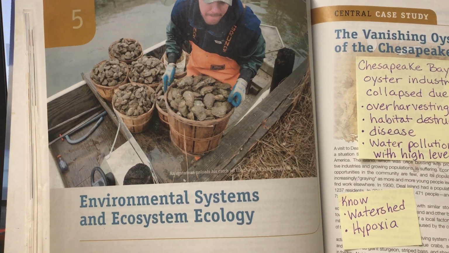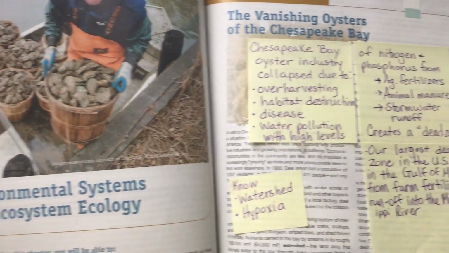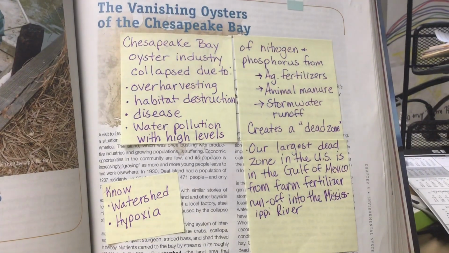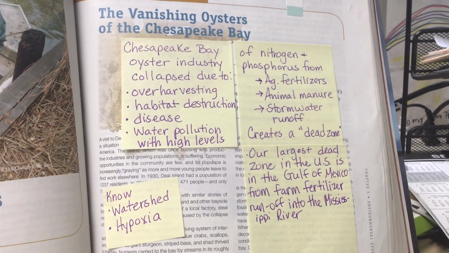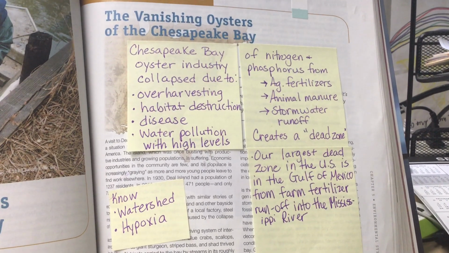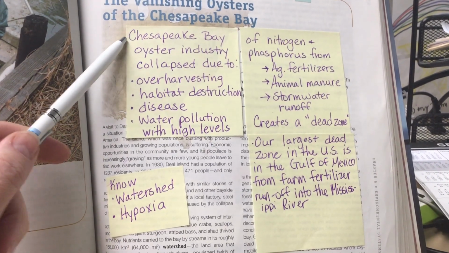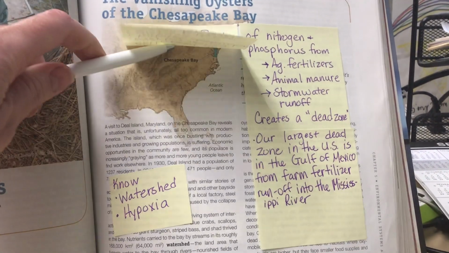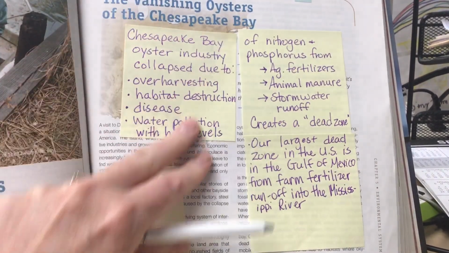Chapter 5, Environmental Systems and Ecosystem Ecology. The case study in this chapter is important because it is a classic example of a dead zone. This is in the Chesapeake Bay, which is by Washington, D.C. on the East Coast. You can see where it is here under the sticky note.